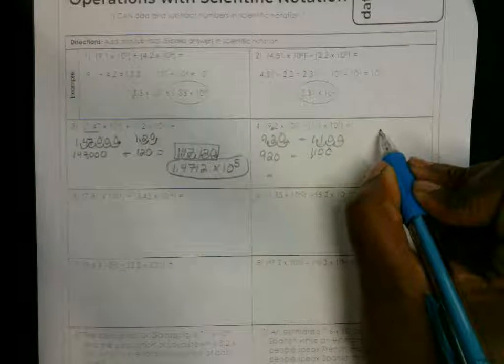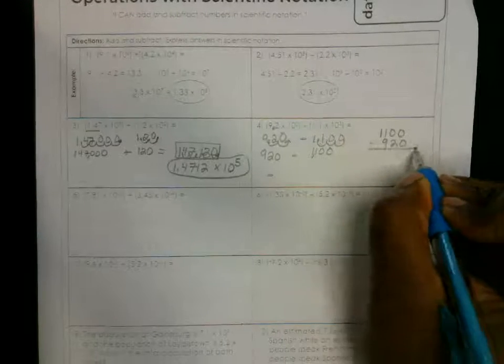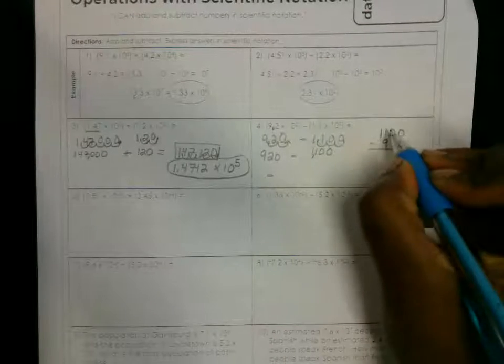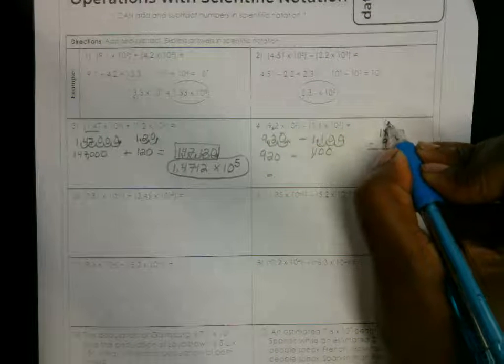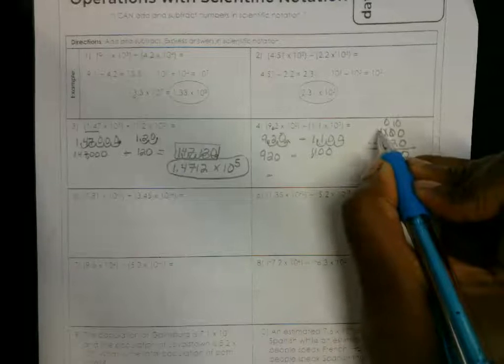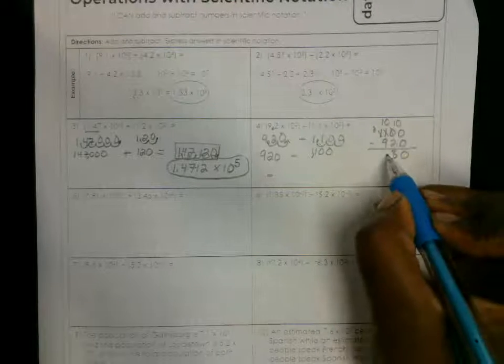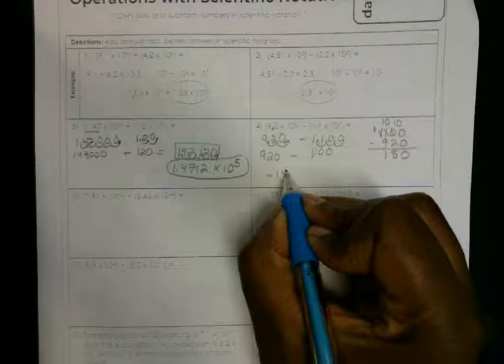Now let's subtract out to the side. Minus 920. Okay, this is 0. Decompose the number, or some people say borrow. This is 8. Okay, this gives us 1. So this is 180. This is a negative 180.